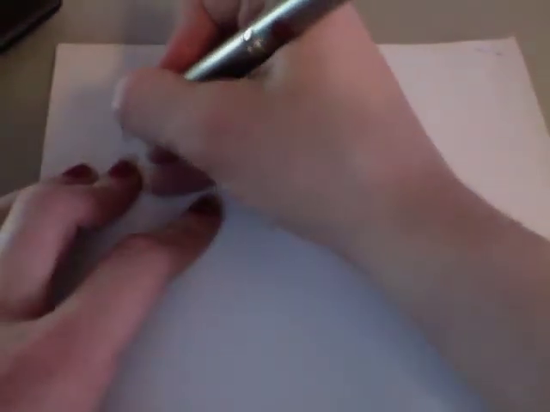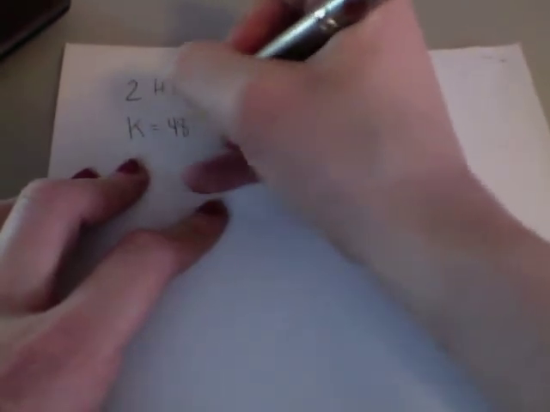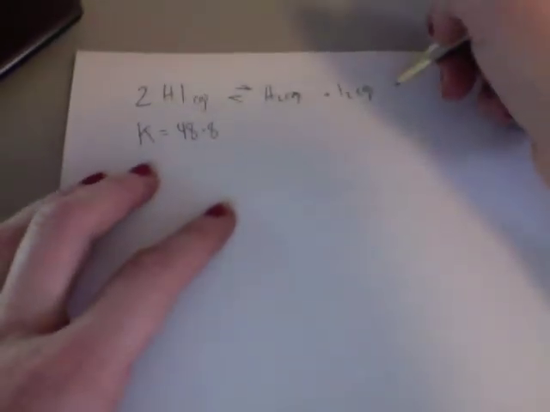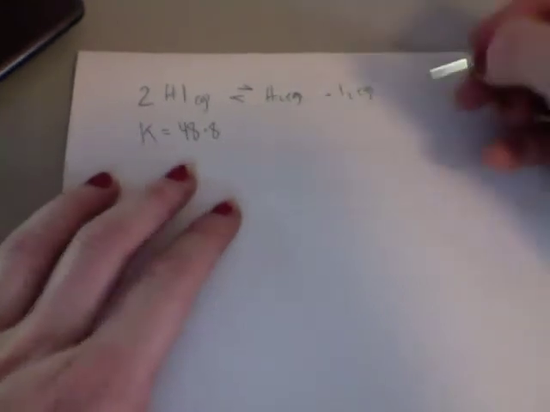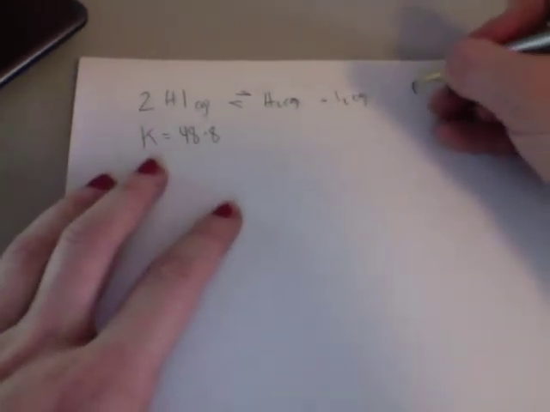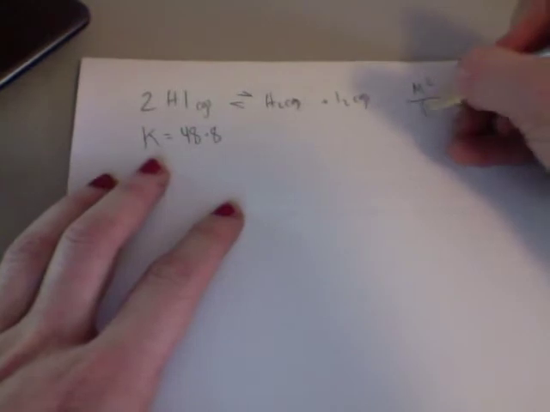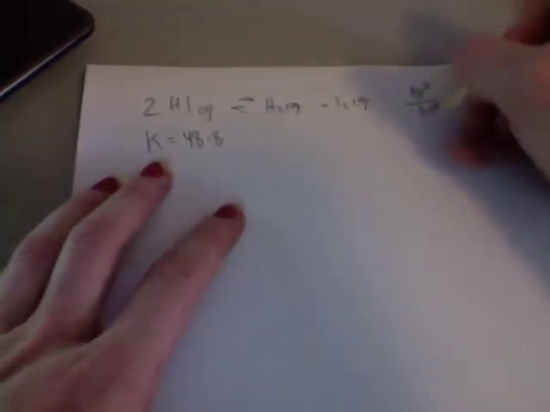K equals 48.8, and notice that K does not have units now because it would be M squared divided by M squared. They cancel out, that's why there's no units.